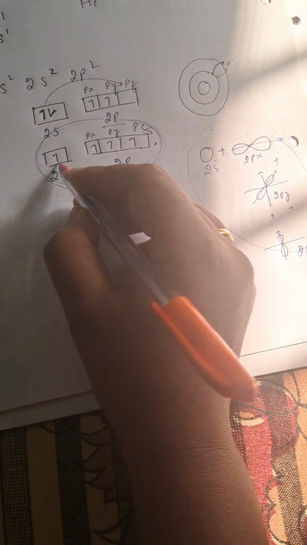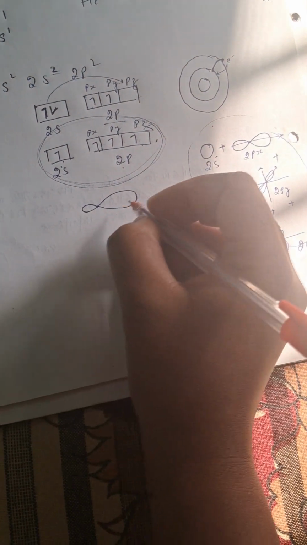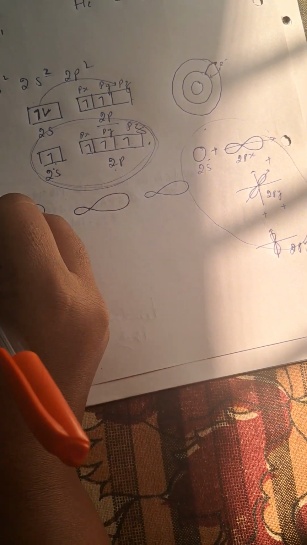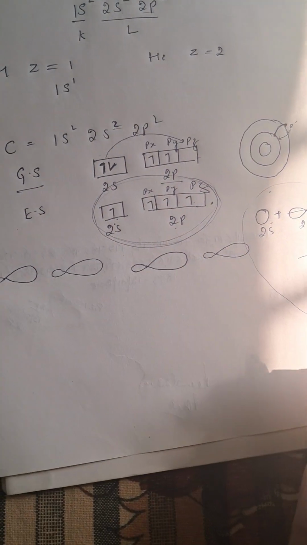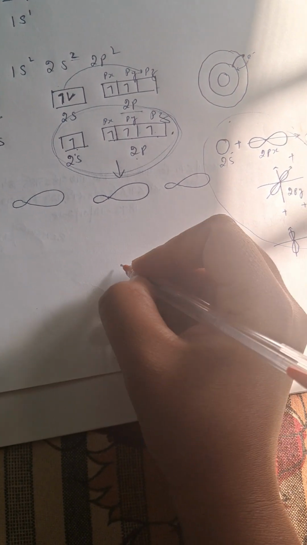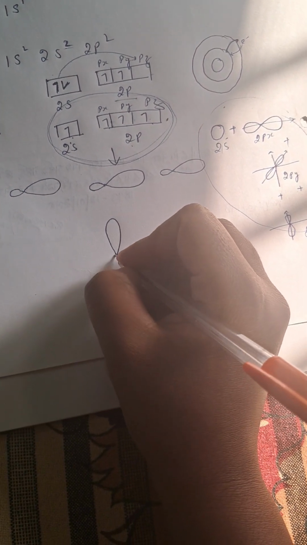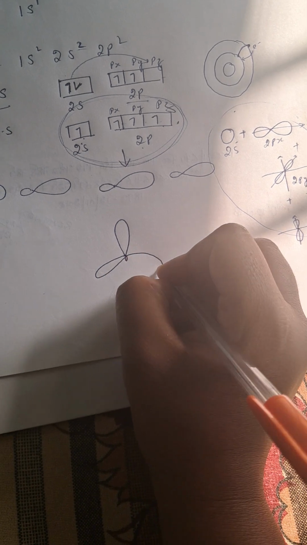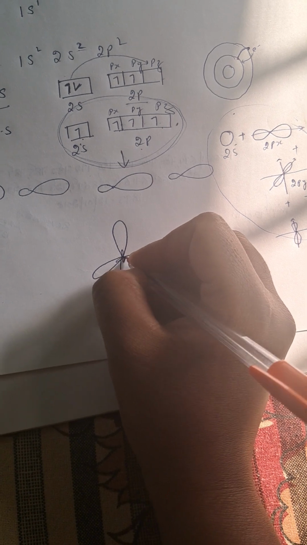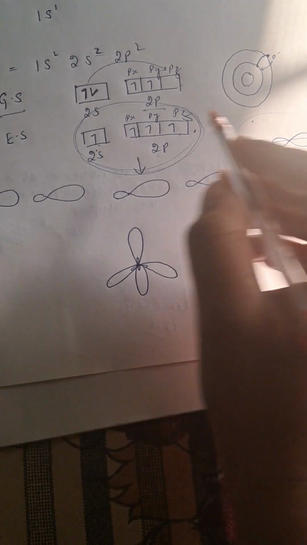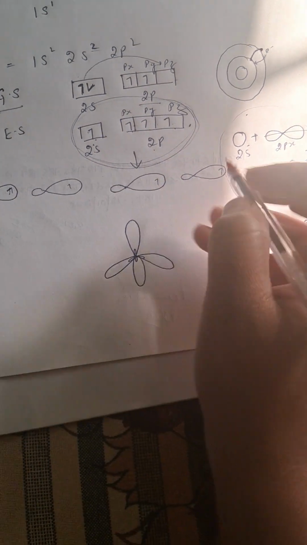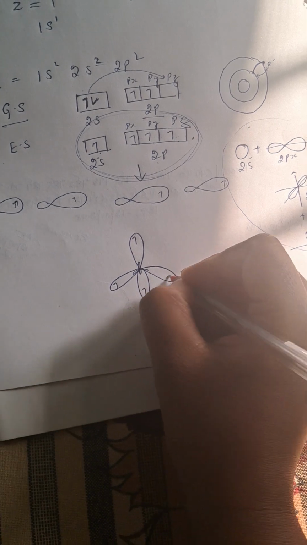How many parental orbitals are involved in hybridization? 4. So I get 4 hybrid orbitals as a result. This is a hybrid orbital, and these hybrid orbitals join together and form a shape like this. Every hybrid orbital has one electron each: 1, 1, 1 and 1.